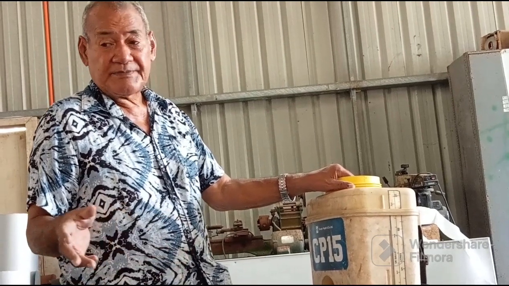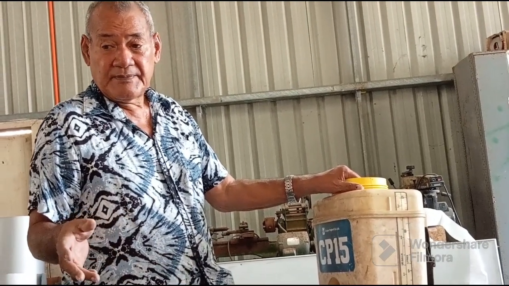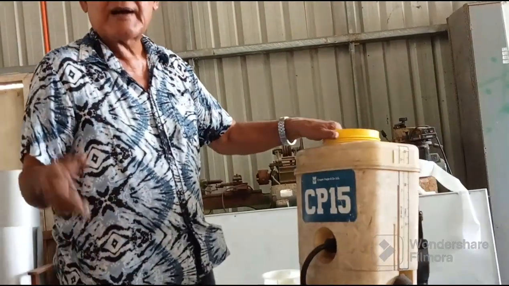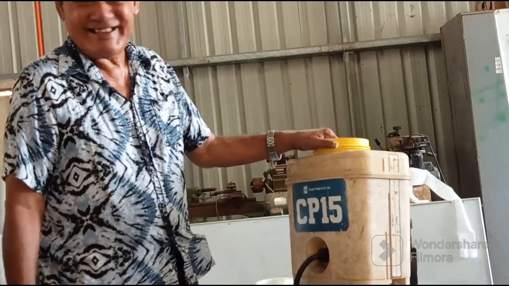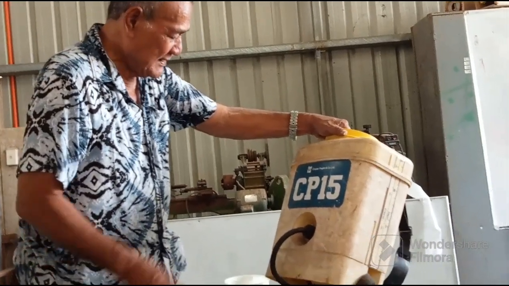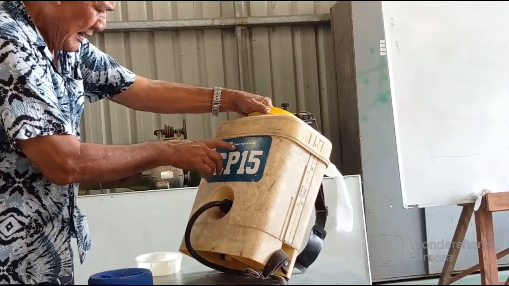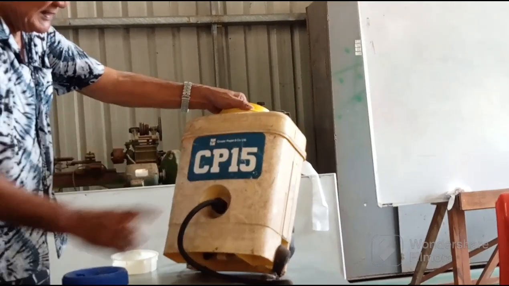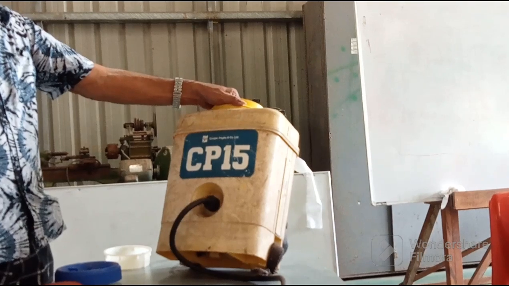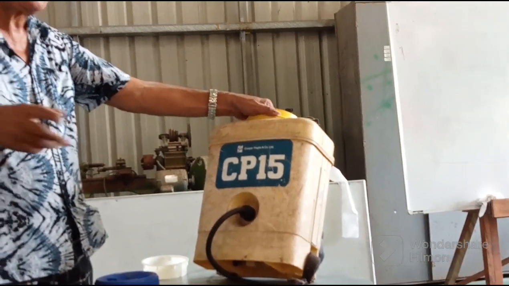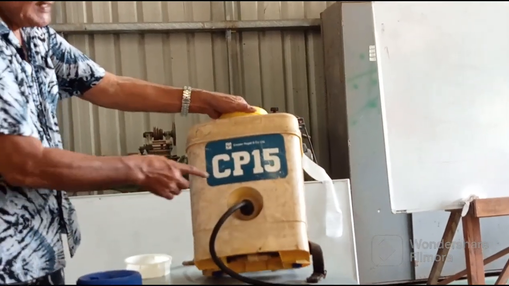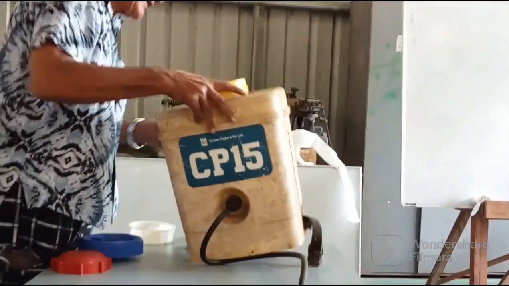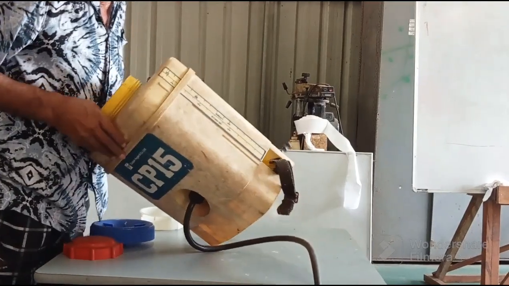Okay, what else? Serial number. Okay, so that you have to come and find out. Anyway, this is a Cooper, Pegler and Company Limited. That's the make. That's the company who made it. The model is CP15. Now you will have to find the serial number for this one.